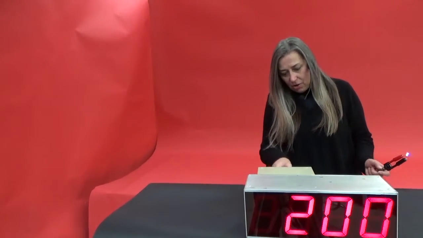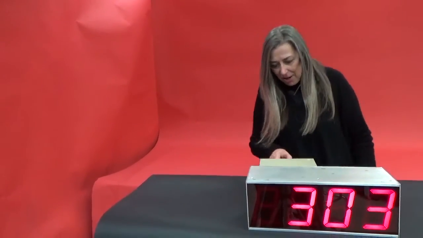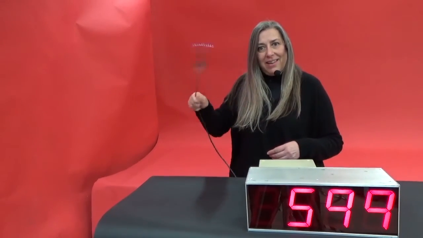Let's go 5 times. So that's going to be 300 hertz. At 300 hertz, you should be able to see 5 blinks per frame. Let's go to 600, so you should see 10 blinks per frame. And when I get to 600 hertz, you should be able to see 10 blinks of the LED per frame. Let's see. Do you see 10 blinks?